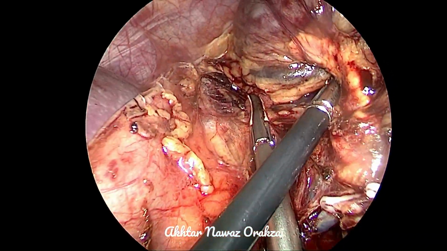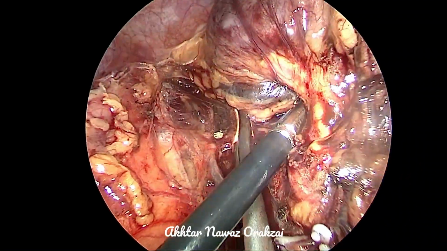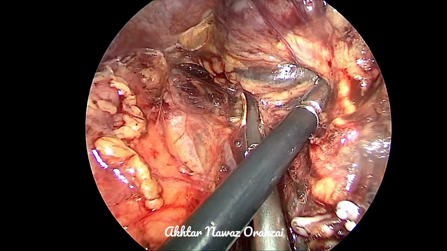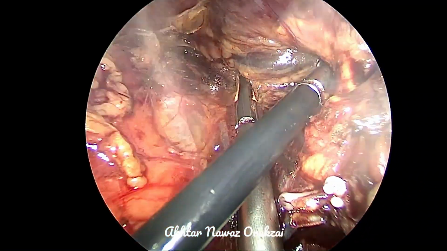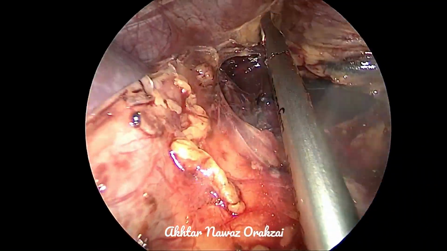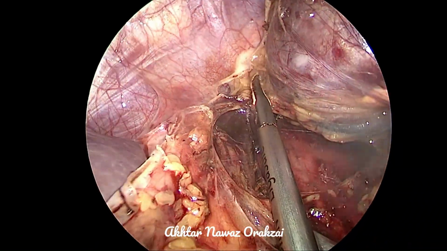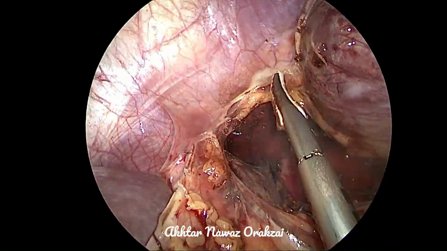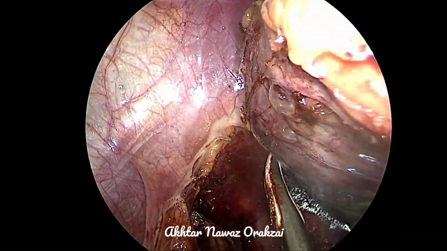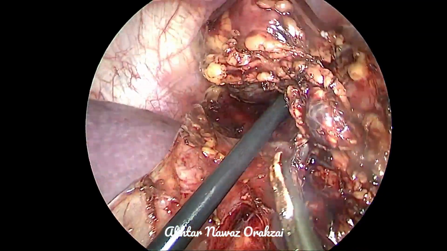These are small vessels, and we can also see that there is a small vessel coming to the adrenal gland, most probably the inferior phrenic artery. Branches from the inferior phrenic artery to the adrenal gland. Here.